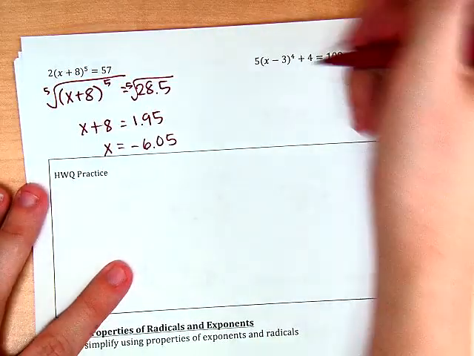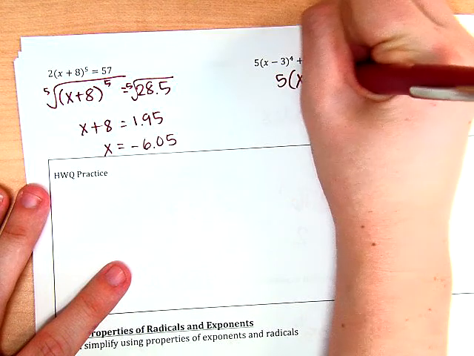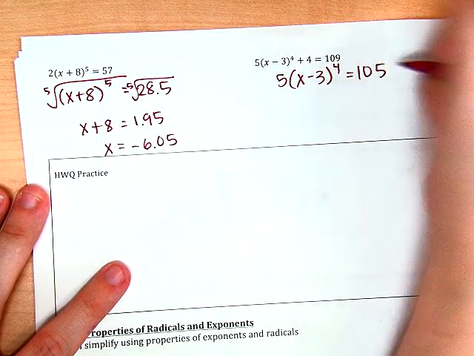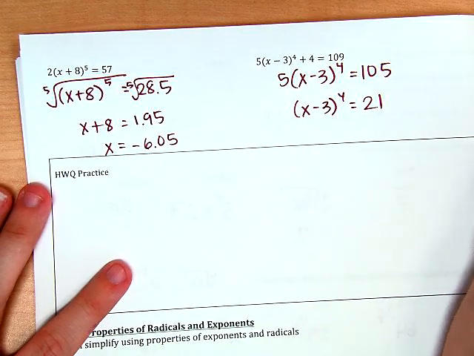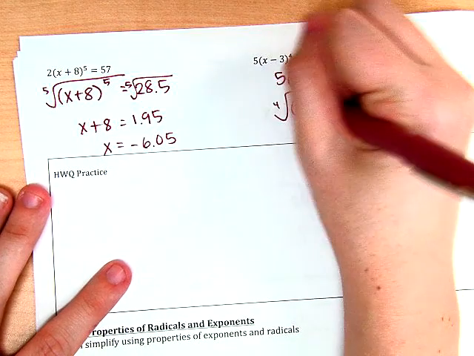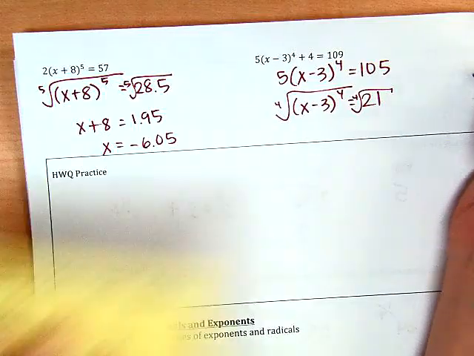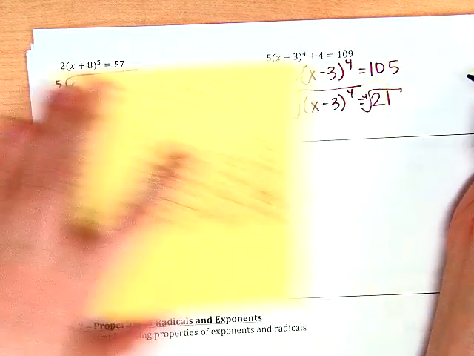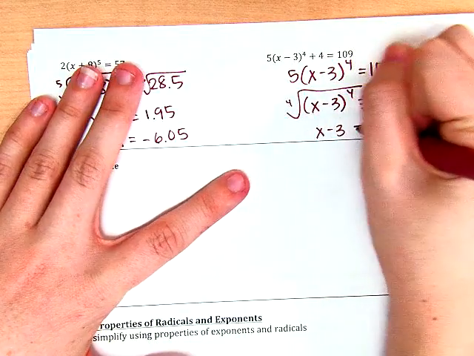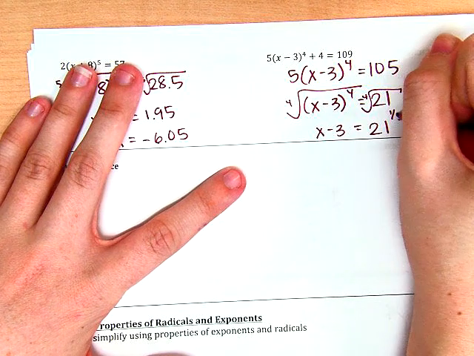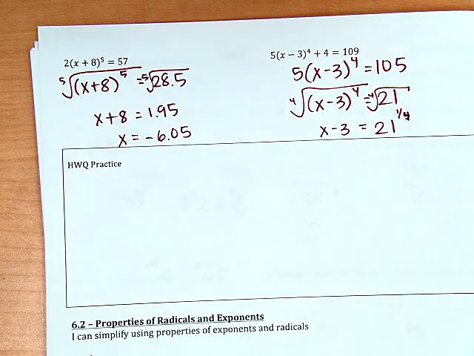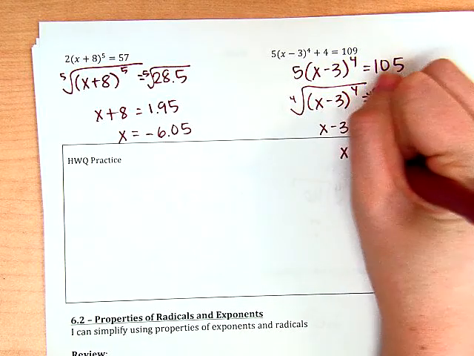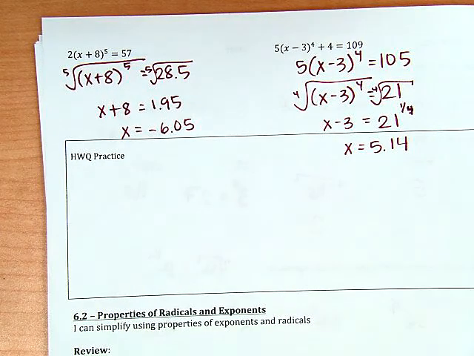Last one. Subtract 4. So I have 5 times x minus 3 to the 4th equals 105. Divide by 5. X minus 3 to the 4th equals 21. Now I got to take my fourth root. If I look in my perfect fourths on this card, is 21 on there? No. So that means I'm using my calculator. X minus 3 is going to be equal to 21 to the 1/4. Plug that into my calculator, and then add 3. 21 to the power of 1/4. Add 3, and I get x equals 5.14.